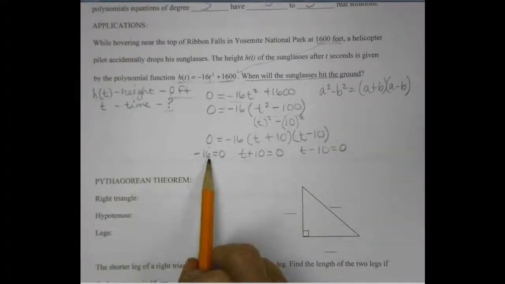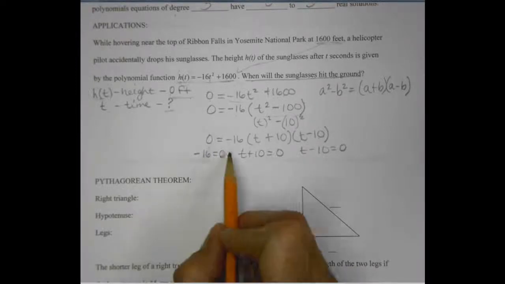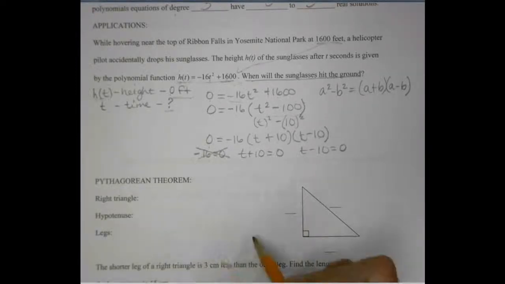Now the negative 16 equals 0 is just garbage, because we know that negative 16 and 0 are not the same thing, so we will ignore that.